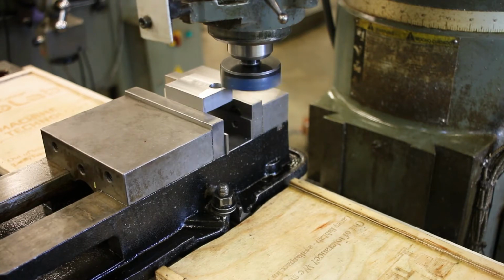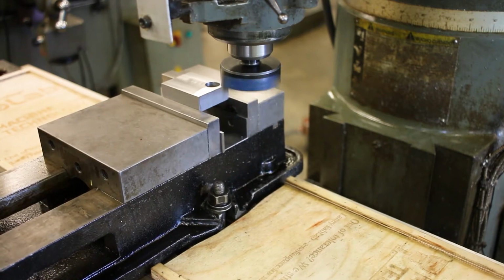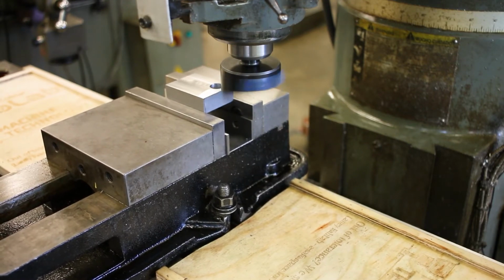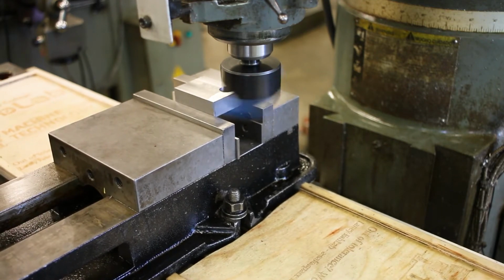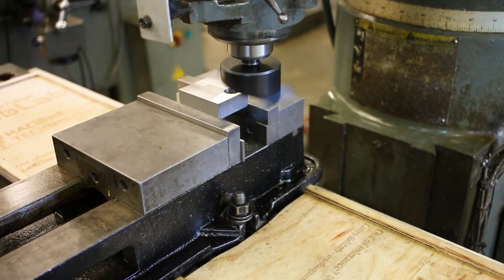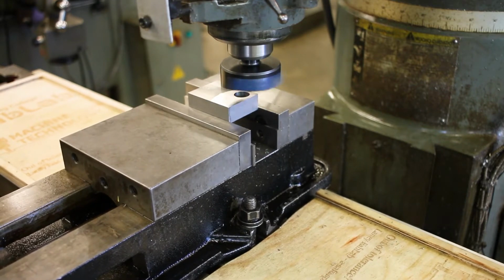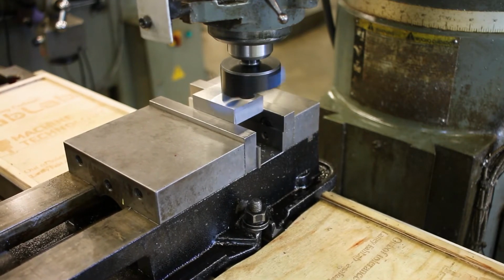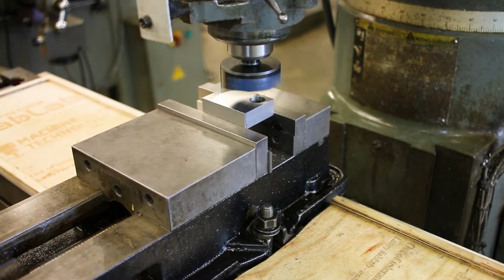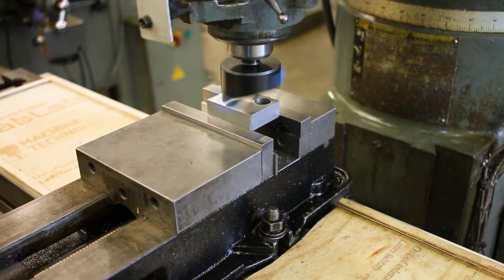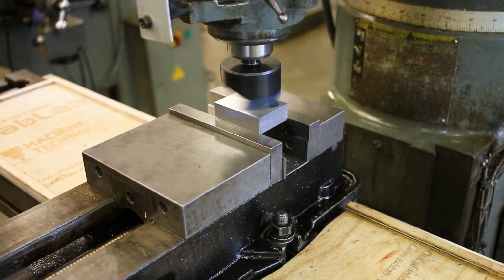Adjust my feed rate by moving the part away from the cutter and engage the cut. All right, there we go.